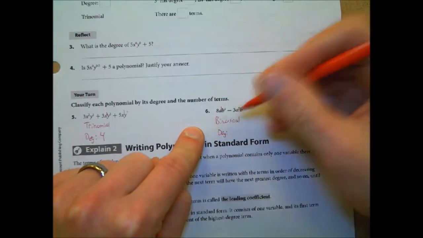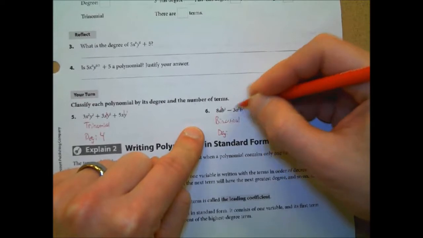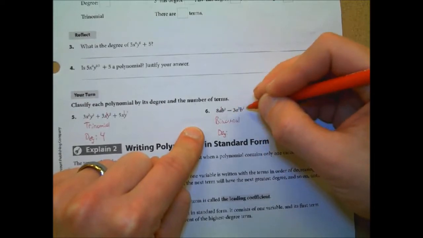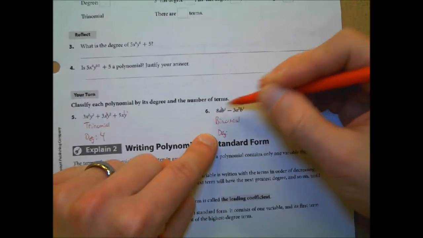3. 1 plus the 2. 3. Okay? What's the degree of this term? Again, I could put a 1 with the B. What's the degree of this term? 3 as well. So, what's the degree overall of this thing? If that's 3 and that's 3, what's the degree? What's the highest powered?